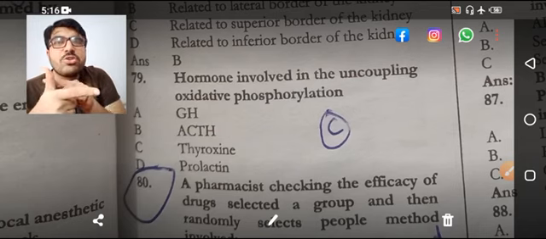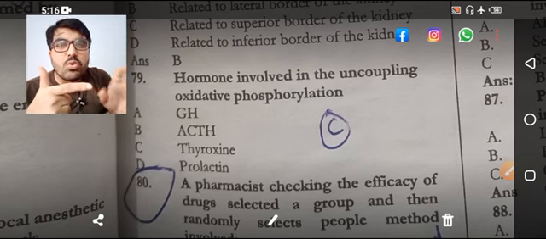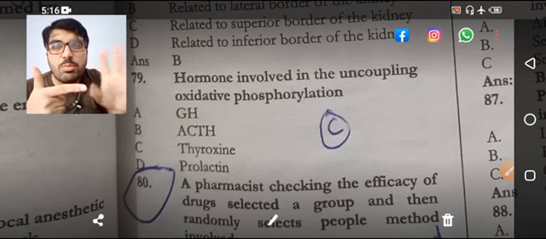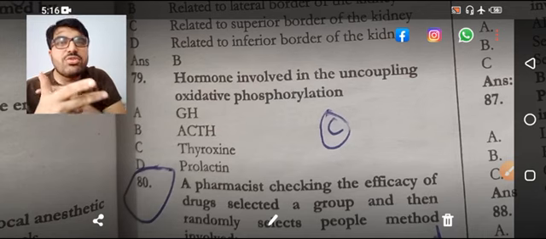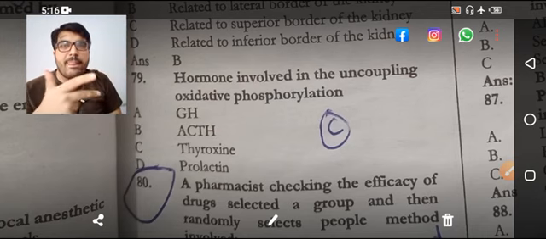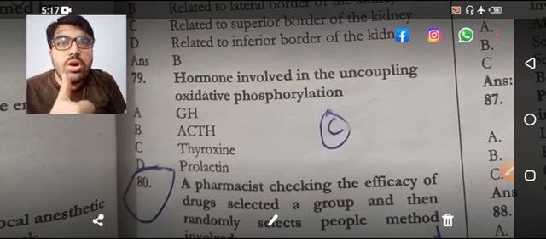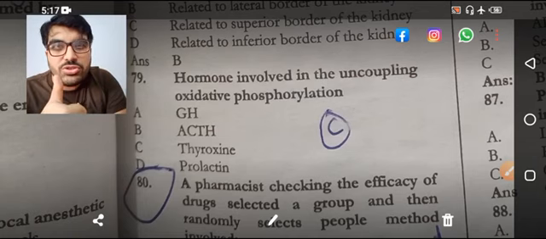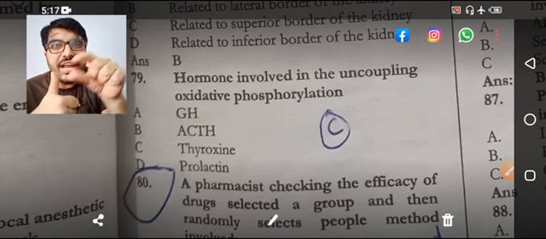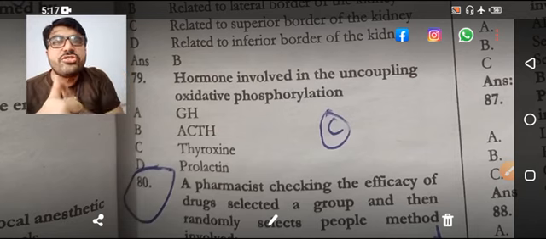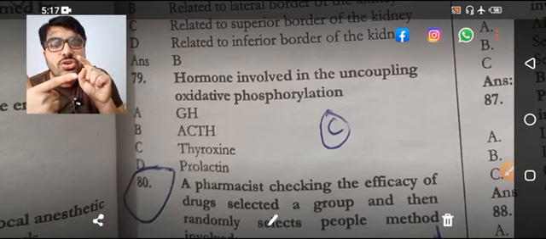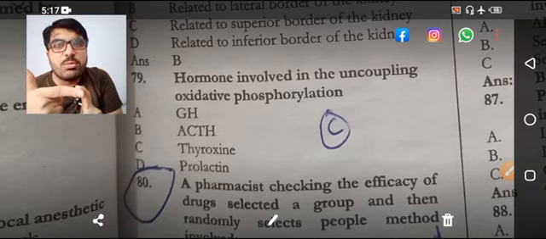In which organ is there obligatory thermogenesis? Virtually all organs, most of the organs. Which hormone is responsible for it? The answer is thyroxine. Coming next, cold induced shivering thermogenesis. Where does cold induced shivering thermogenesis take place? Skeletal muscle. The answer is skeletal muscle.